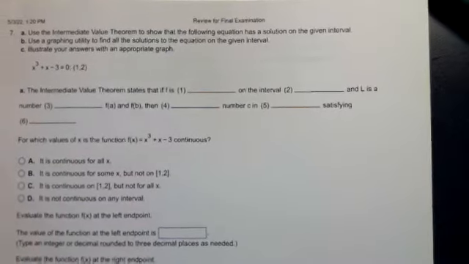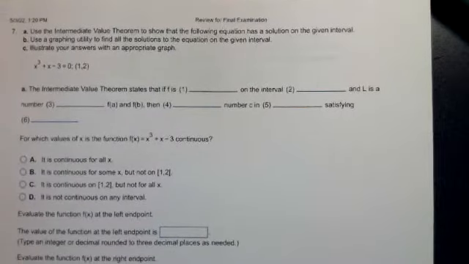All right, number 7 is 3 parts. Part A, you're going to use the intermediate value theorem to show that the following equation has a solution on the given interval. And then you're going to use your graphing utility to find all solutions to the equation on that given interval, and then illustrate your answers with an appropriate graph.